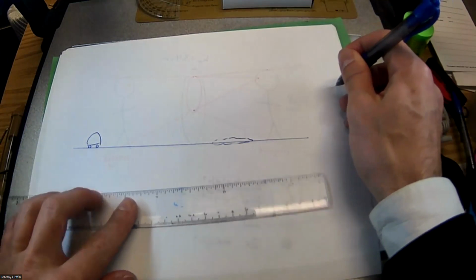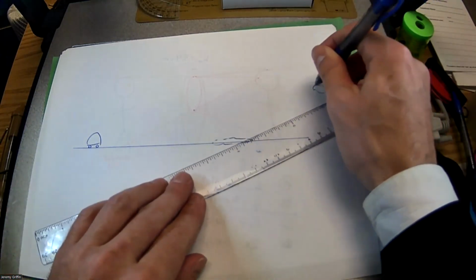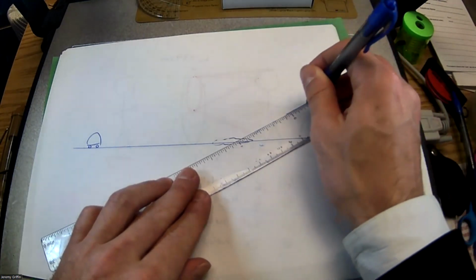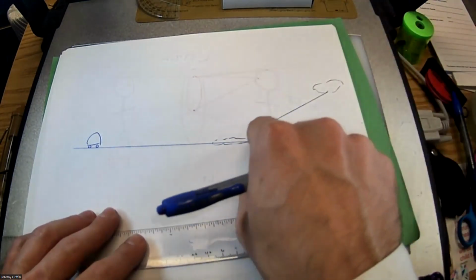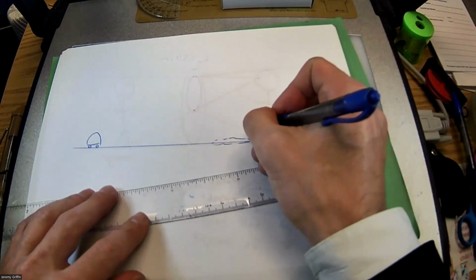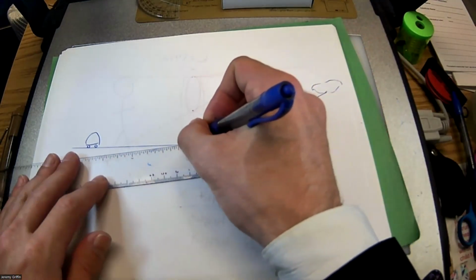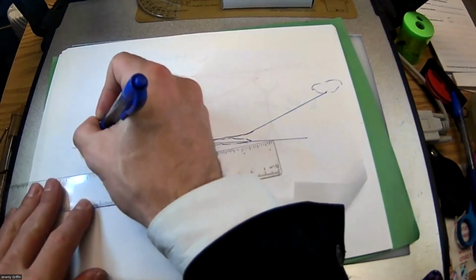So here comes in some, there's like a cloud or some sky over here, right? And we have a ray of light coming in like this, right? But then it gets close to the surface, and then it refracts. It's going to refract this way. Right, and it'll bend straight up into your eyes right here.